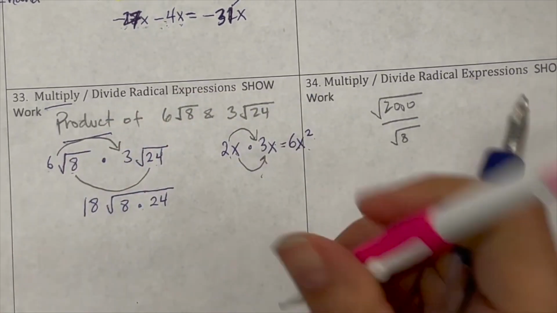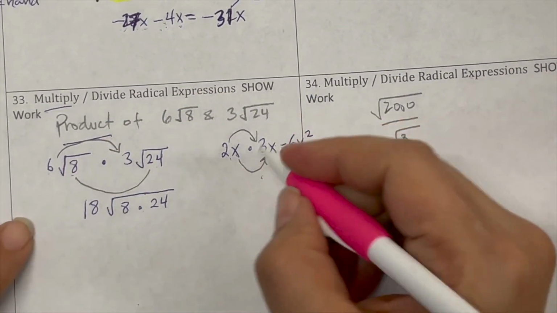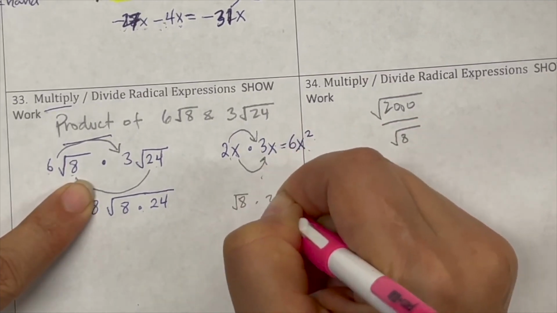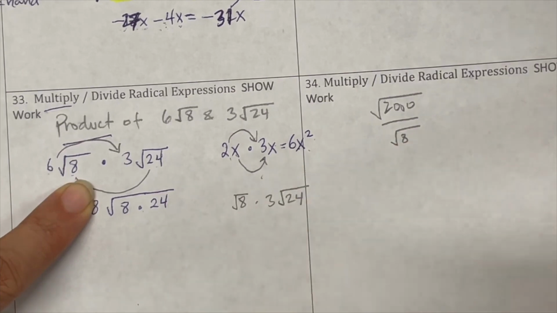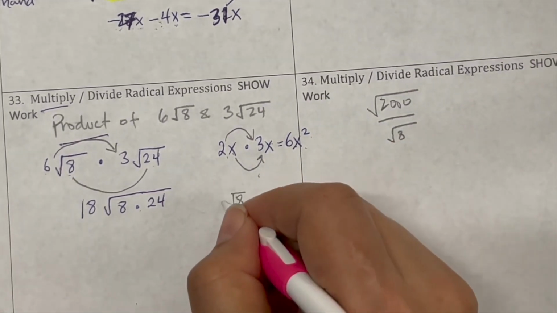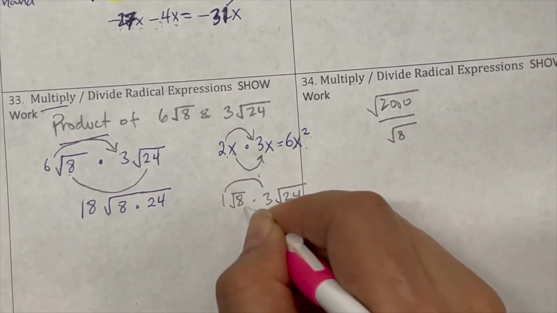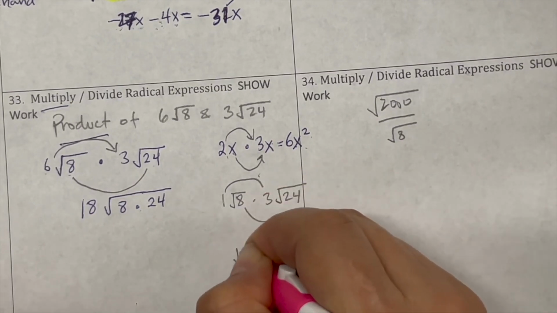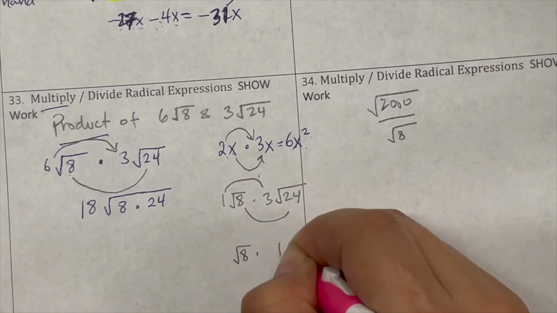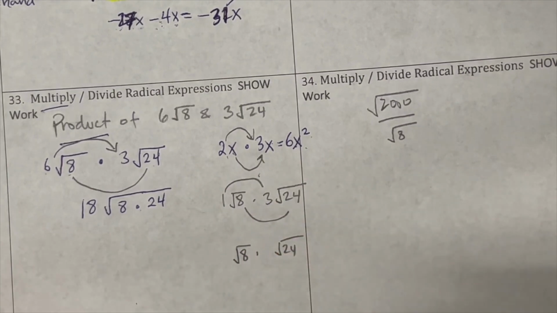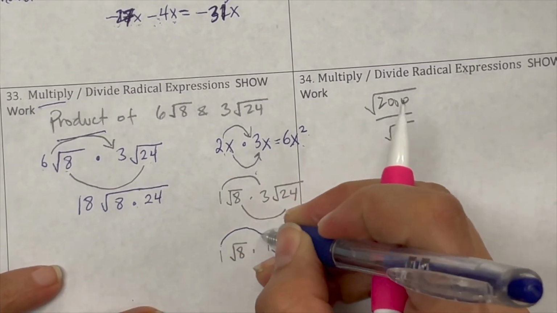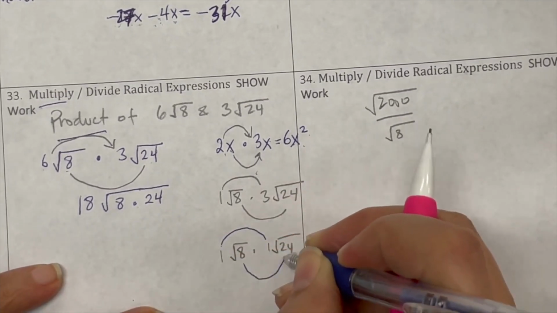Now, let me give you a few situations. Oh, Miss Ainley, what if I didn't have a number outside? Like, let's say I had radical 8 times 3 radical 24. Well, there's an invisible 1 out here. So it's still 1 times 3 and 8 times 24, okay? Oh, Miss Ainley, what if there are no numbers at all? Again, they are invisible ones right out here. So you would do the outside and then the inside.